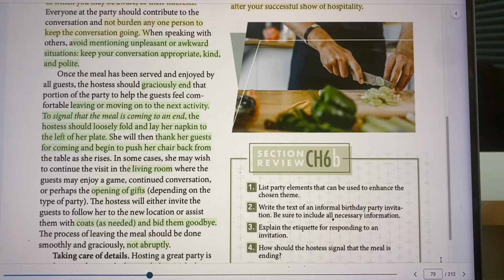Once the meal has been served and enjoyed by all the guests, the hostess should graciously end that portion of the party to help the guests feel comfortable to leave, right? Like, okay, yes, we're going to do some cleanup. You can leave if you want to, or you can hang on and help. But to signal that the meal is coming to an end, the hostess should loosely fold and lay her napkin to the left of her plate.